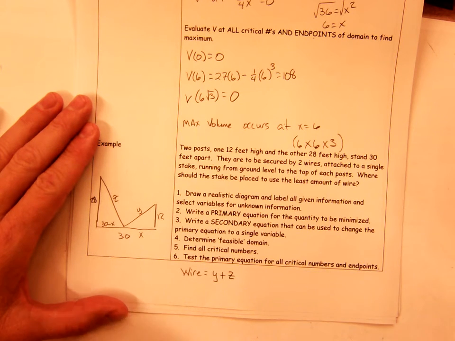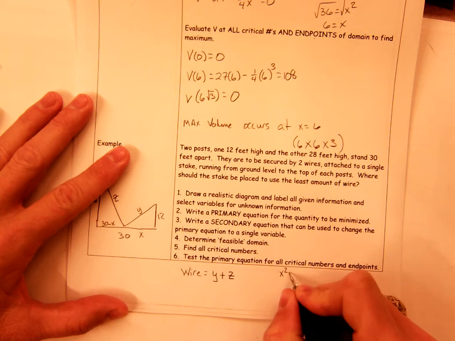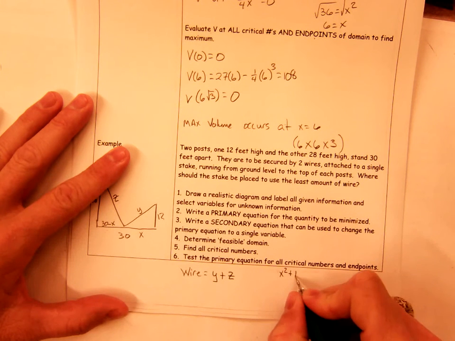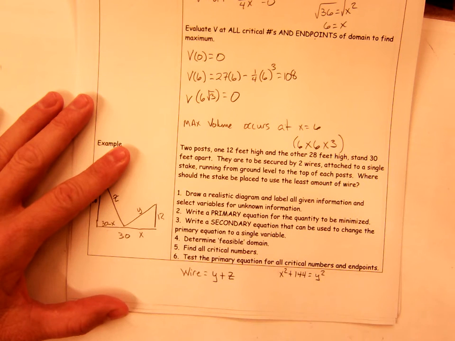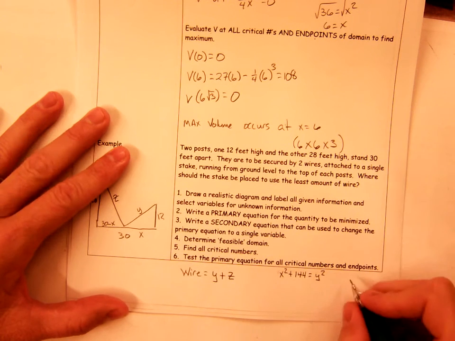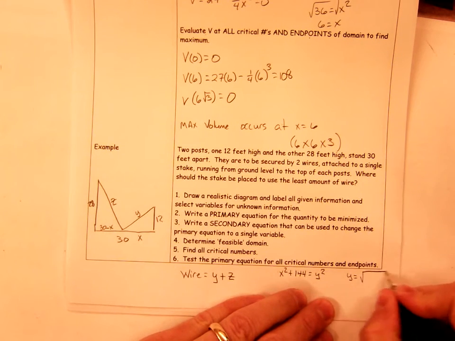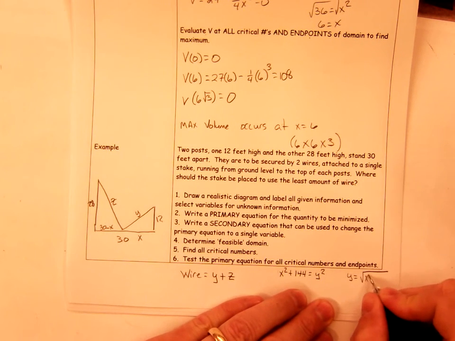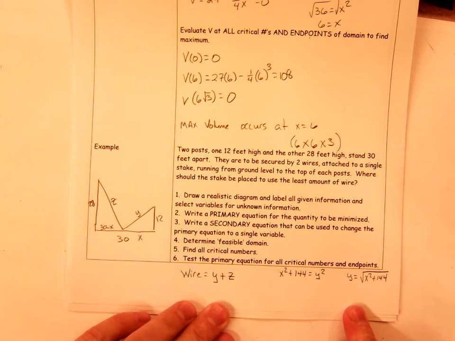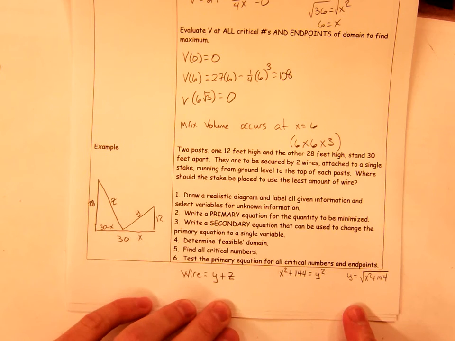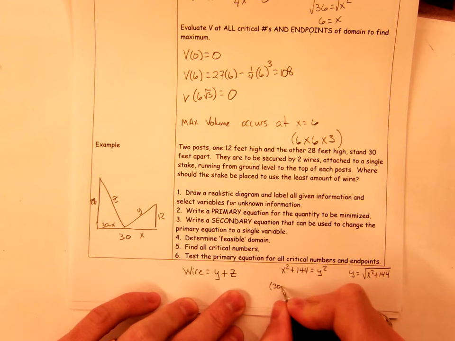So, I've got x squared plus 12 squared, which is 144, is equal to y squared. So, y is equal to the square root of x squared plus 144.